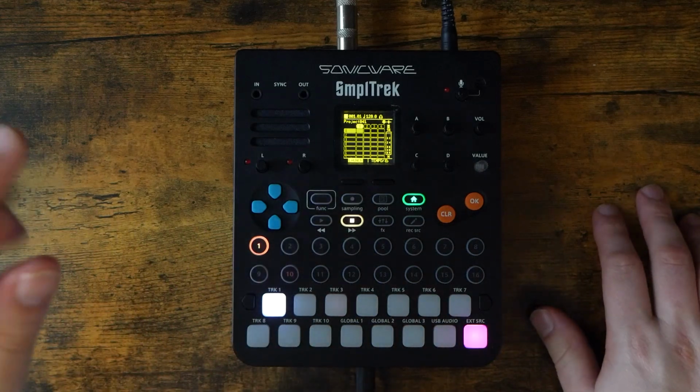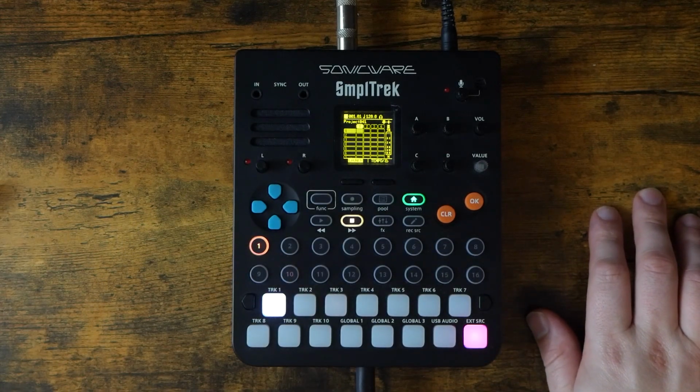Today I'm going to show you how you can use the SmplTrek as a 3-track audio recorder.